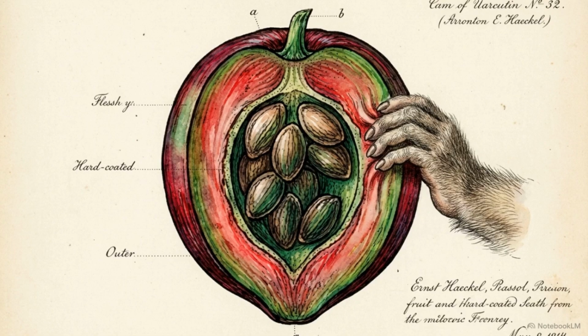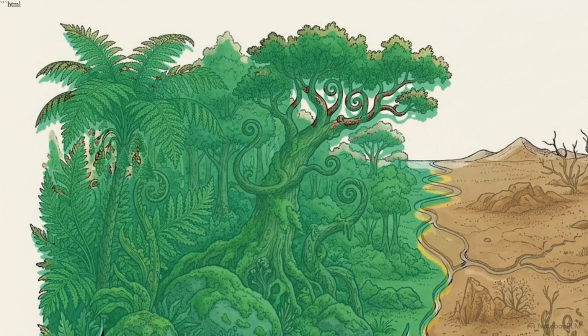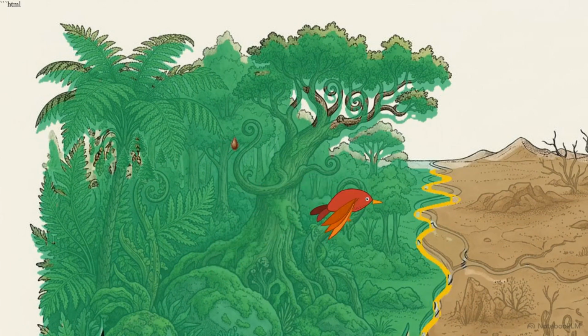Fruits extend this strategy. By wrapping seeds in a sweet, edible reward, angiosperms incentivize animals to consume them. The animal travels miles away, eventually depositing the seed in a new location, complete with a natural package of fertilizer.